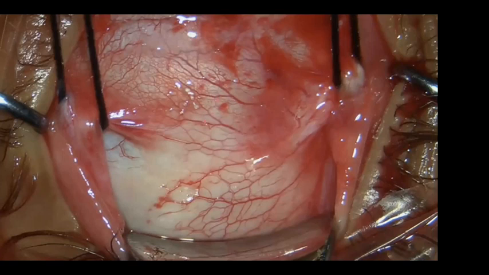Sometimes when the orbit is tight and the exposure is difficult, you can use a superior rectus traction suture. This will facilitate the exposure. The most important item while putting an implant is a good exposure. You cannot place the implant in an area where there's a lot of fibrous tissue or where the implant is not resting easily. The implant will migrate anteriorly.